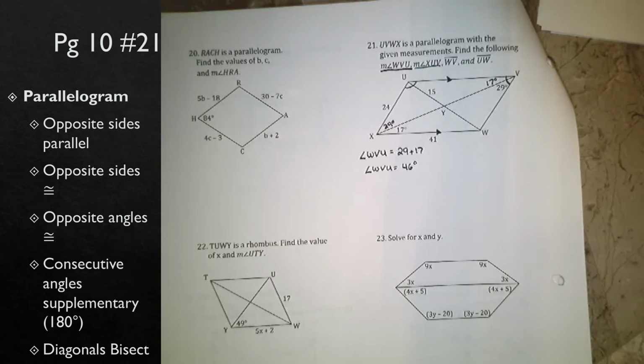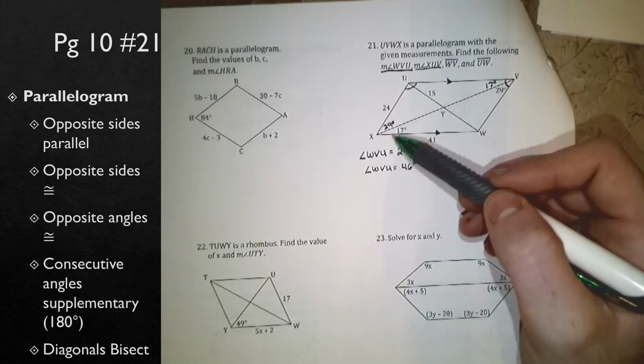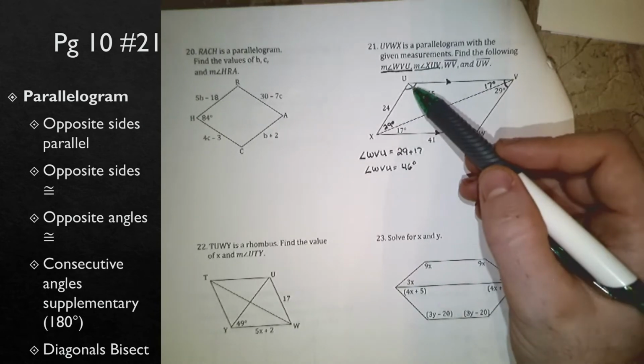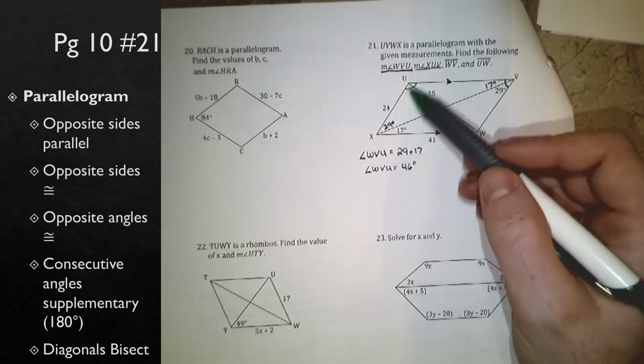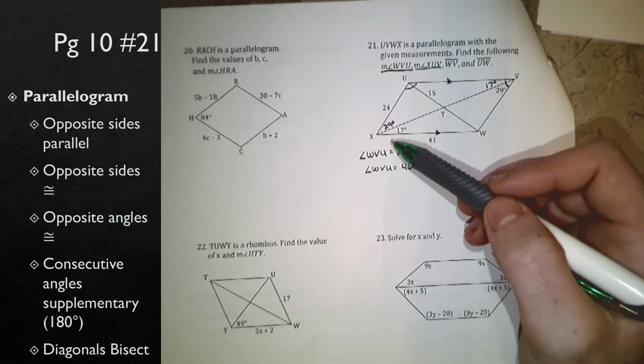Now, the property that would help us the most for this is that consecutive angles are supplementary. So that means they have to add up to 180. If I go consecutively, like from here to here, these would have to add up to 180.